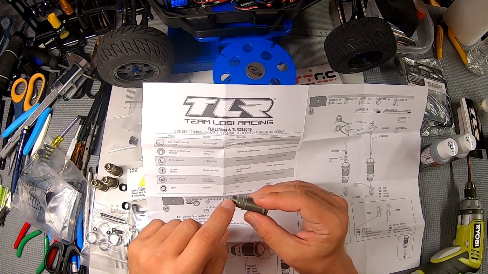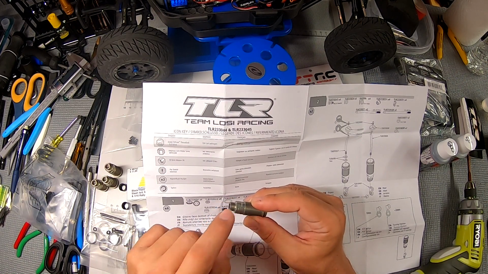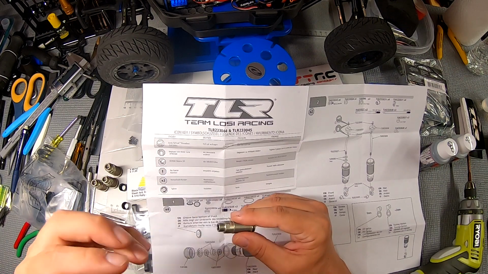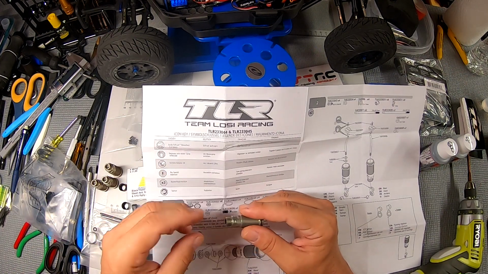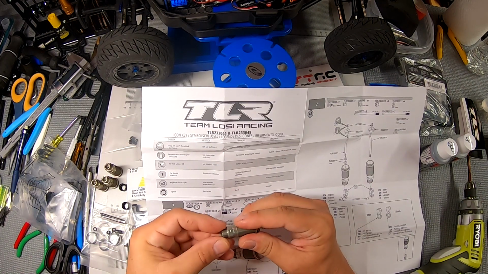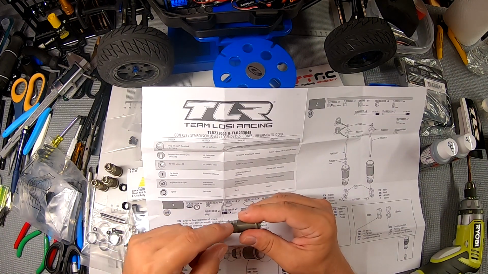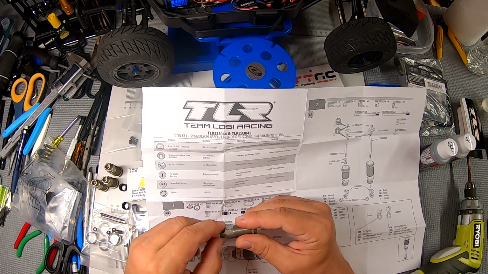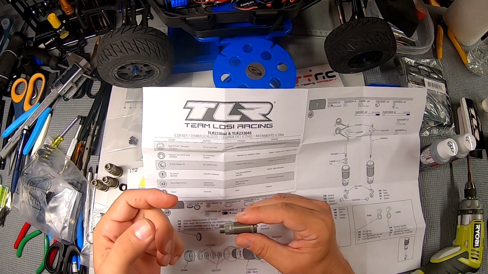The fact that this piece here is part of the shock body and not a screwed-in fitting makes it a lot easier to work on the shock, because when I need to tighten this cap, or if I need to loosen it at some point, I am not undoing a fitting if this doesn't want to release. In that one, it can.